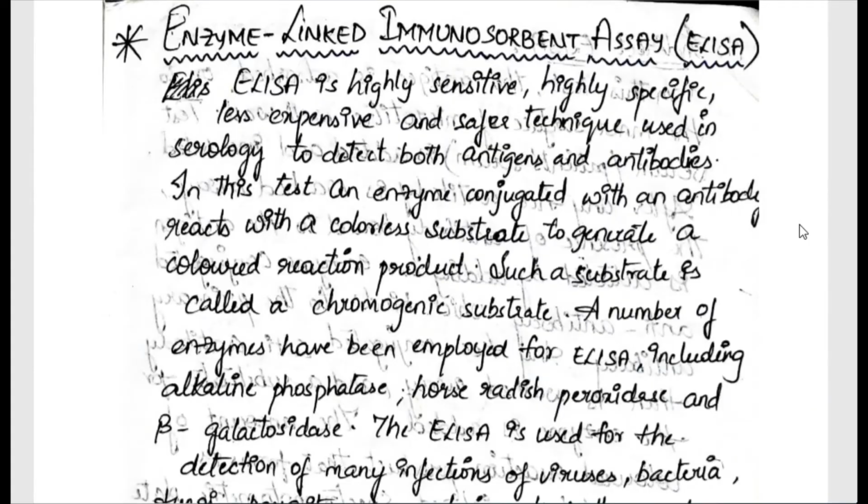Hi everyone. In the immunology subject, we were discussing types of antigens and antibody reactions. In that, we also started off discussing labeled immunoassays. The labeled immunoassays are of three types: enzyme linked immunosorbent assay, RIA and immunofluorescence. The RIA and immunofluorescence we discussed in the previous part, and in this part we are going to discuss the ELISA, which means enzyme linked immunosorbent assay.